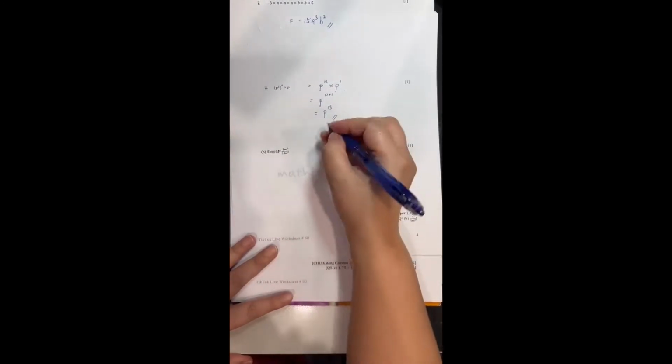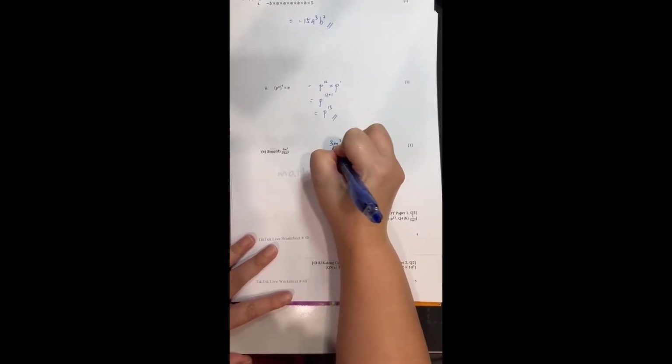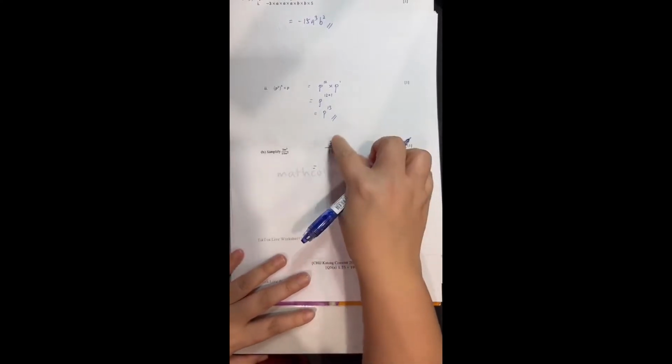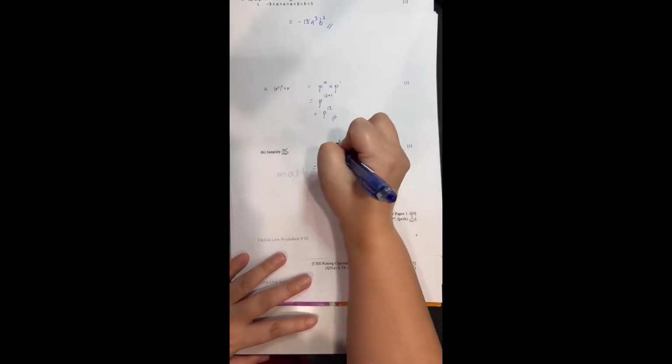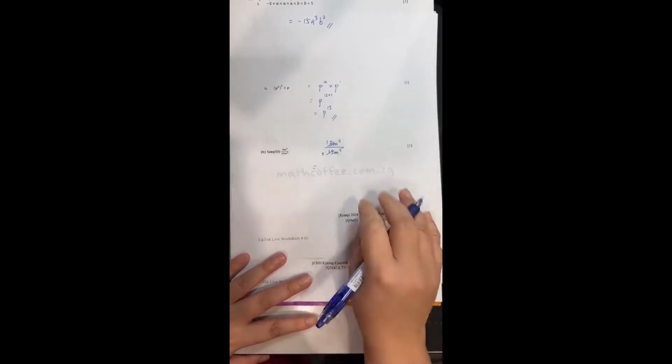Okay, so now over here. Next, 3m cubed over 15m5. They ask you to simplify. In terms of the 3 and 15, we can simplify. Divide by 3, 1. Divide by 3, 5. M cubed and M5.